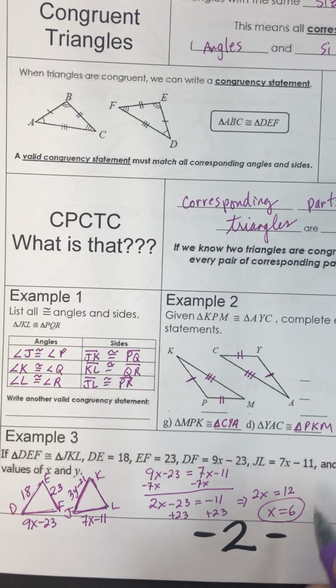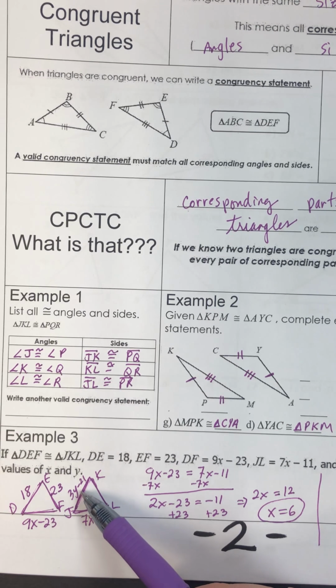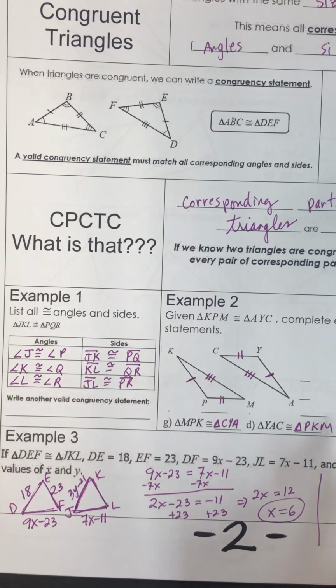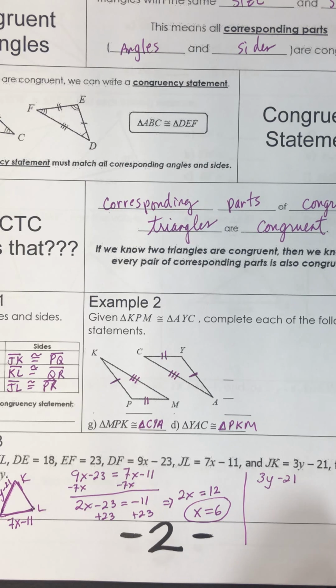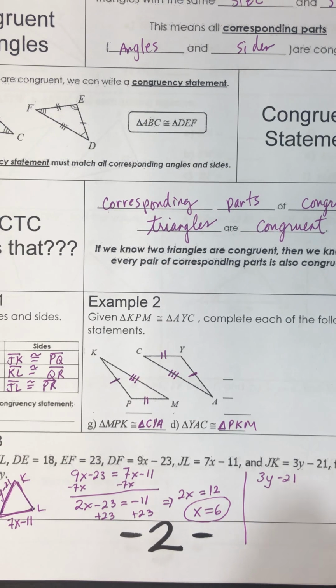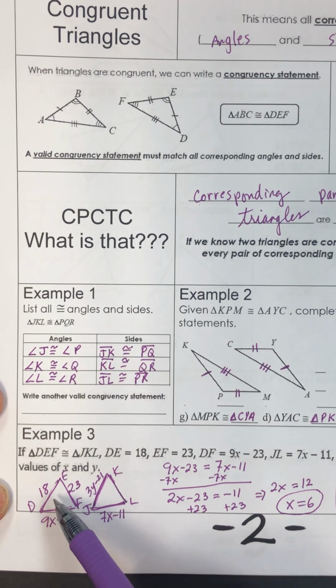Okay, and that's one of them. Now the other one, where y is, that side matches up with 18. So I can just say that 3y minus 21, oh, sorry. So 3y minus 21 is going to equal 18.